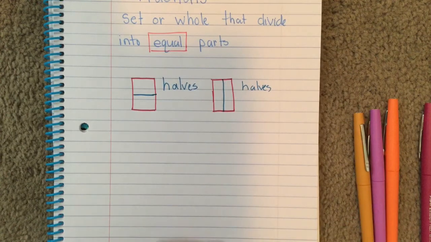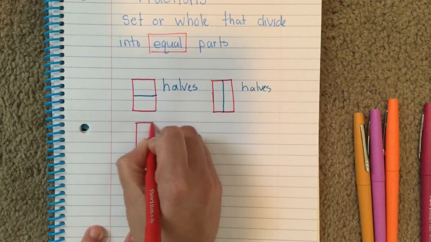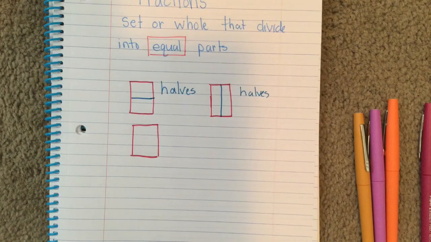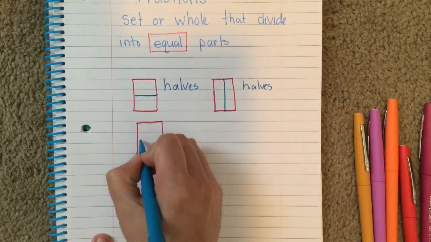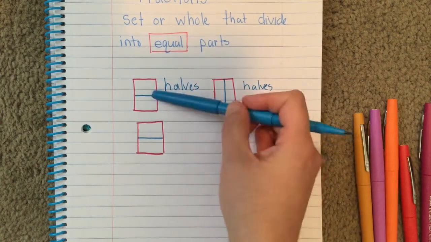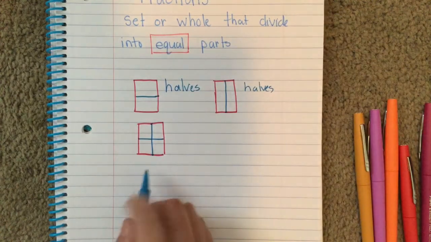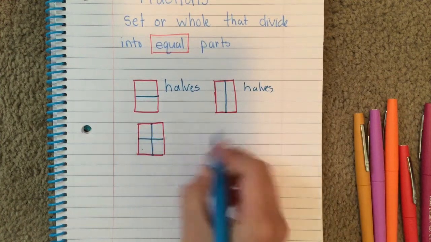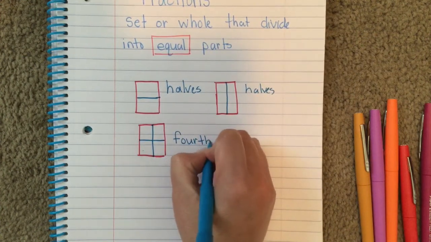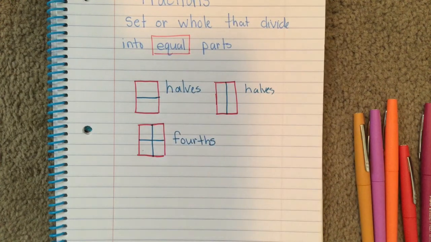I'm going to do a rectangle again, but this time I'm going to divide it into 4 parts. So I'm going to do a horizontal line there, and then a vertical line. And now I have 1, 2, 3, 4 equal parts where they're about the same size. I'm trying to do them as close as I can. And since it's divided into 4 equal parts, we call those fourths.